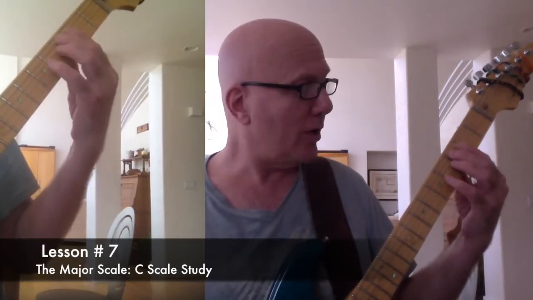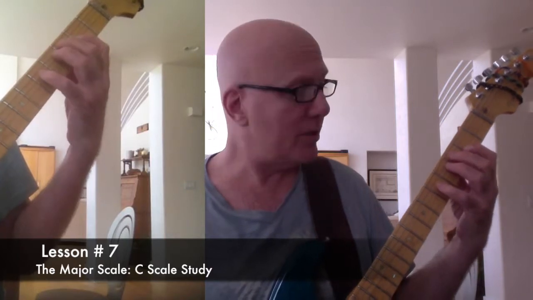We're going to start with just the full C scale. A pentatonic scale is 5 notes, 1, 2, 3, 4, 5. If we add 2 more notes to it, the 4 and the 7 of the major scale, what we're pointing out really is that the major pentatonic is 1, 2, 3, 5, and 6, missing the 4 and the 7.